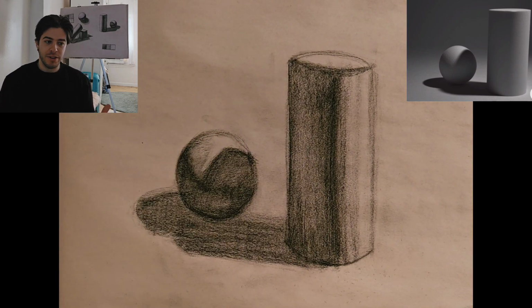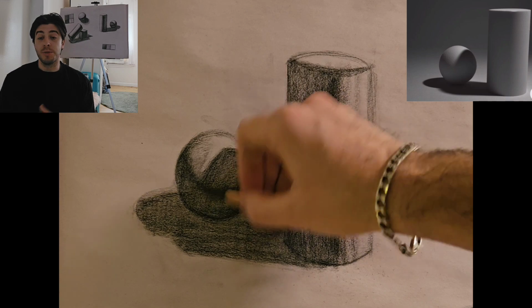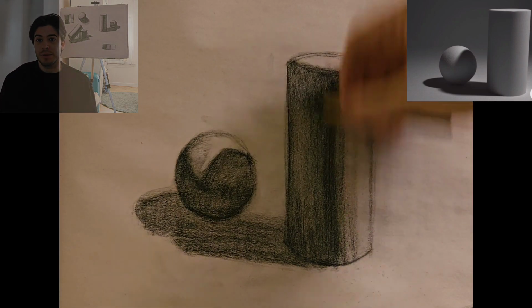So I hope this inspired you to draw today if you haven't already, and I hope this inspires you to try something like this, because I think it's a really great exercise.